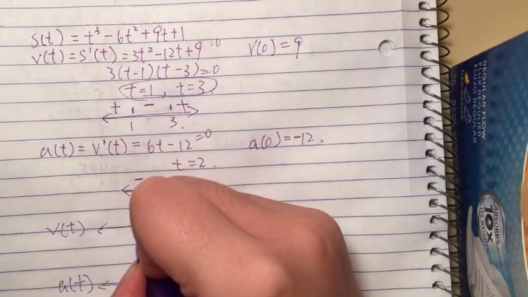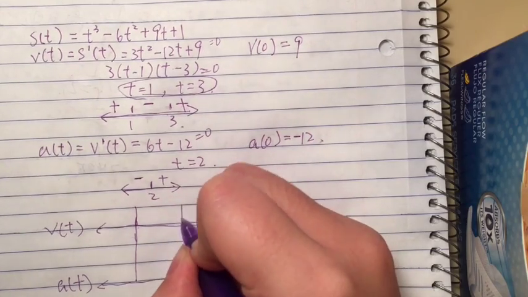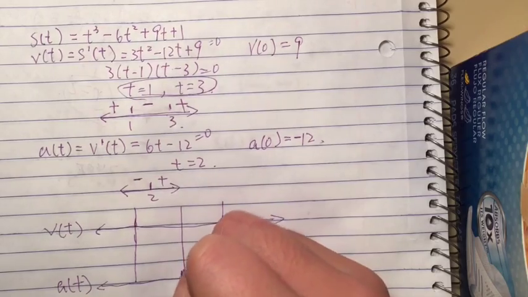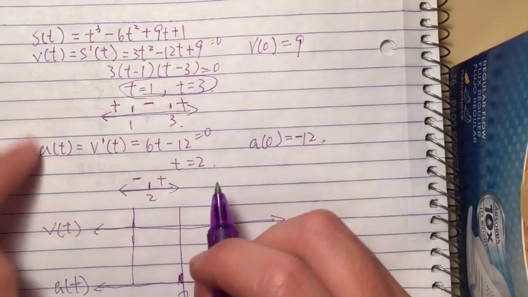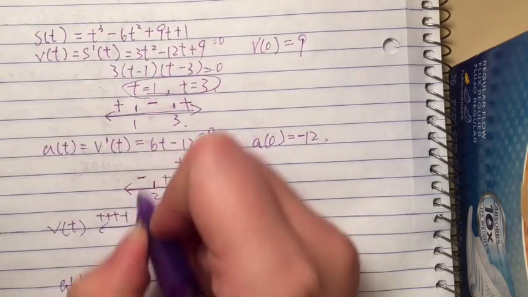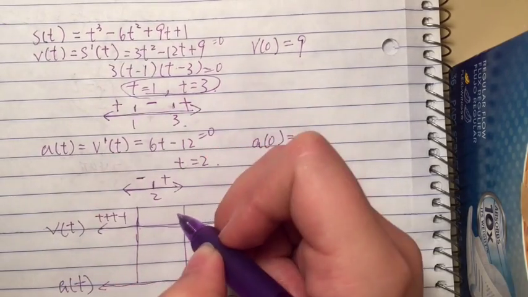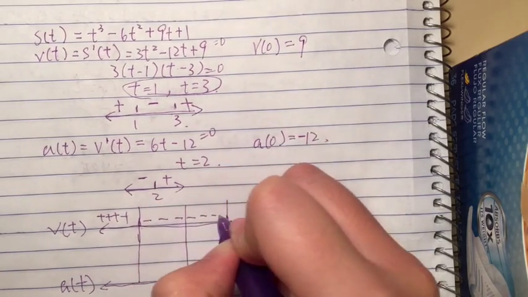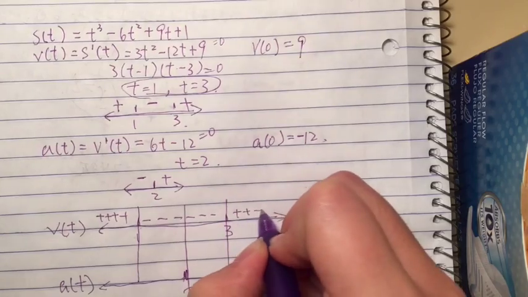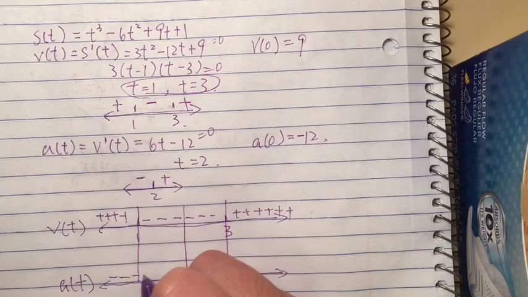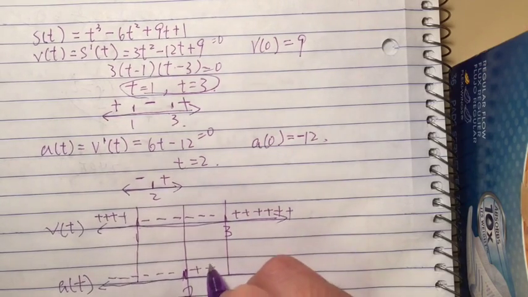And we can make a line to see clearly. Before 1, smaller than 1, is all positive, as we see here. Greater than 1 and smaller than 3 is negative. Greater than 3 is positive. And this is negative and positive.